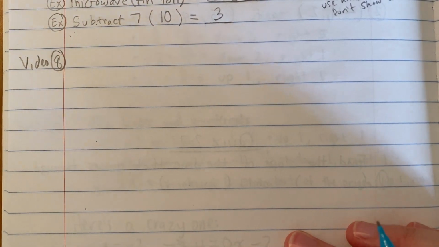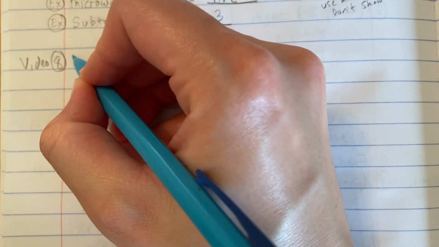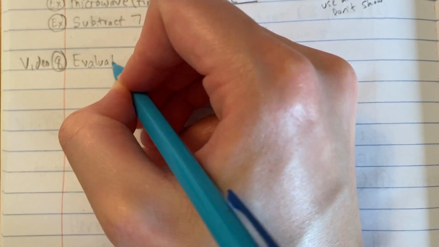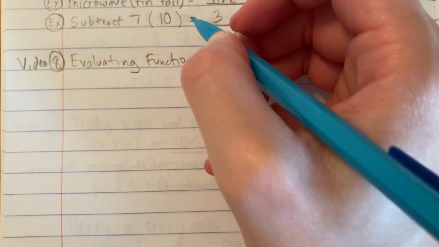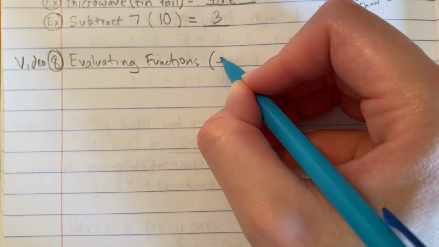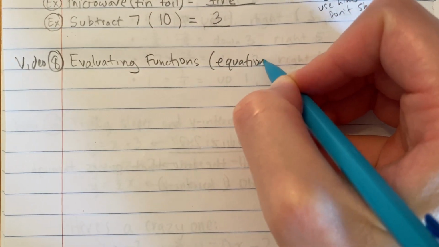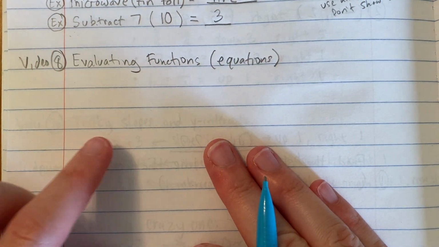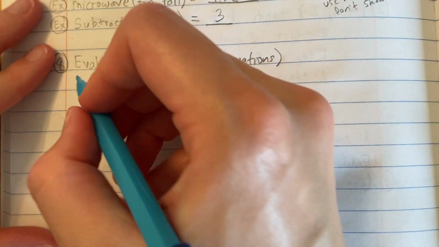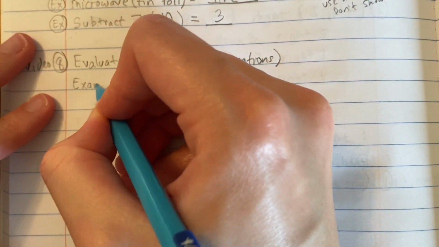All right, welcome back. Here we are going to learn now about evaluating functions. Now that we kind of have an idea of what functions look like, we're going to start talking about evaluating functions. And we're going to first talk about equations. And in our next video, after you practice evaluating with equations, we'll talk about graphs. Okay, but right now we're talking about equations. And we're actually just going to get right into some examples and what this looks like.